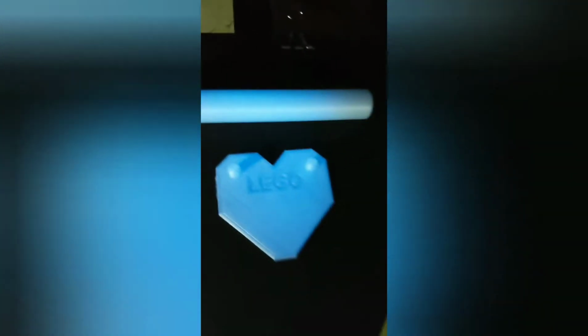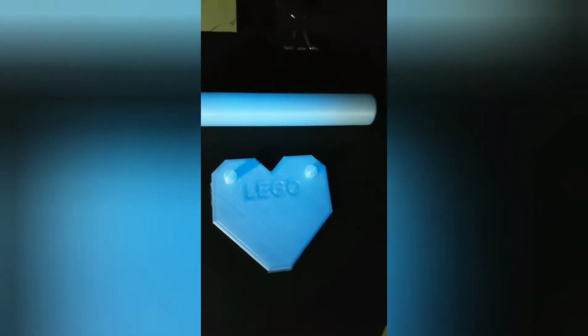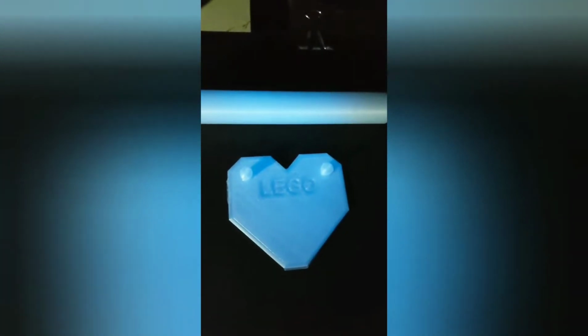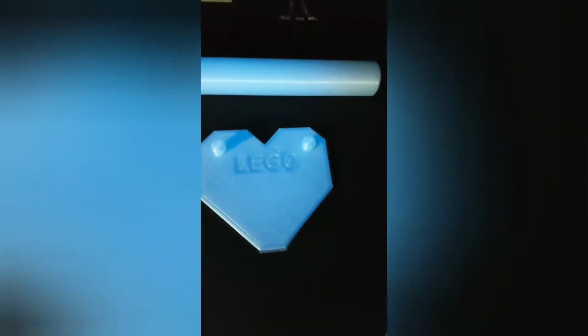Really turned out nice. So, pretty fun. And it will charge with regular lighting, but the UV light just makes it glow a little bit better.